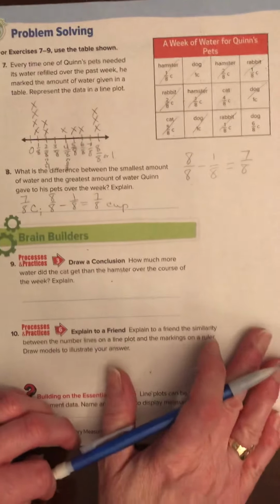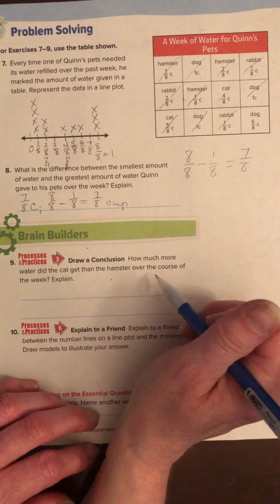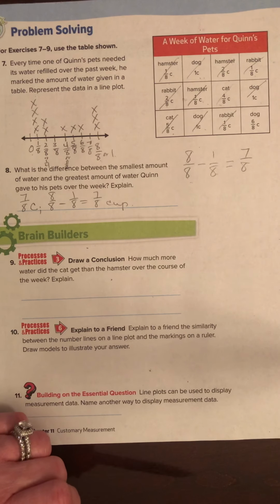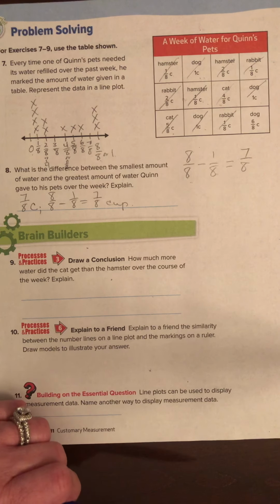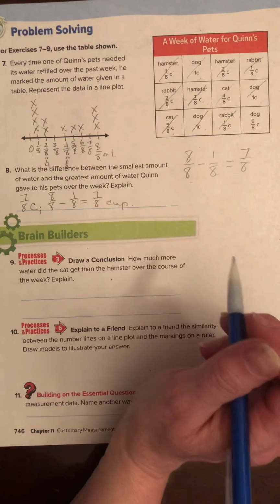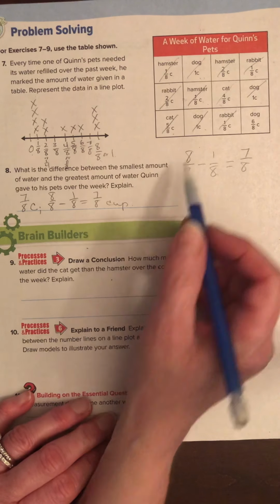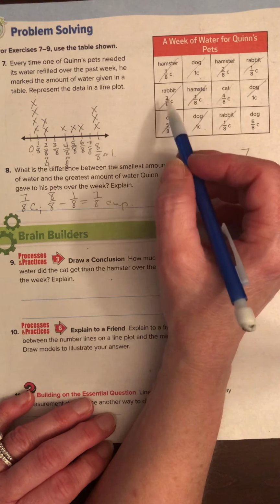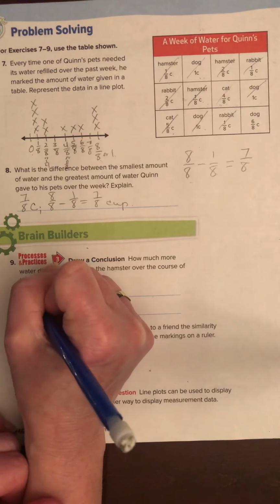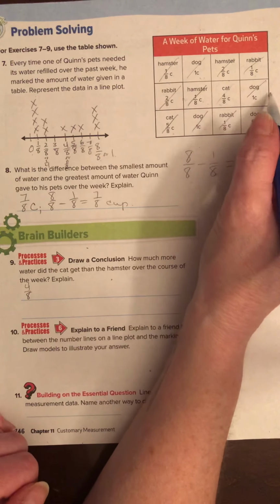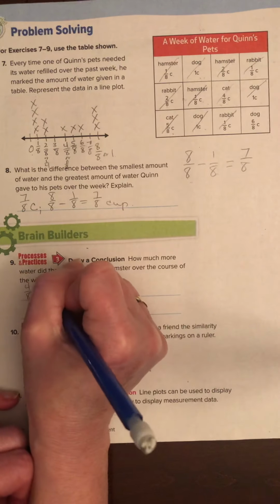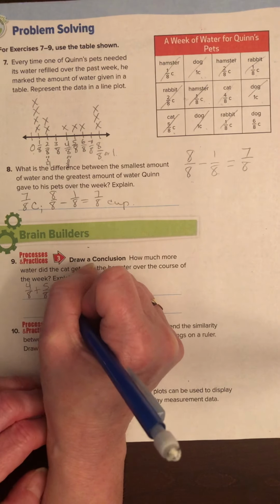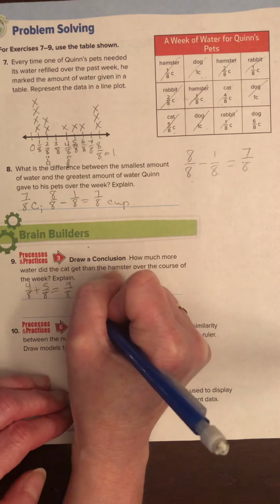Okay, there we go. Next one: how much more water did the cat get than the hamster over the course of the week, and explain. We have to figure out, first of all, the cat. You have to look through this chart. The cat gets 4/8. Here's a cup here. Cat again gets 5/8. And that's it for the cat. So the cat gets 9/8 cup of water.